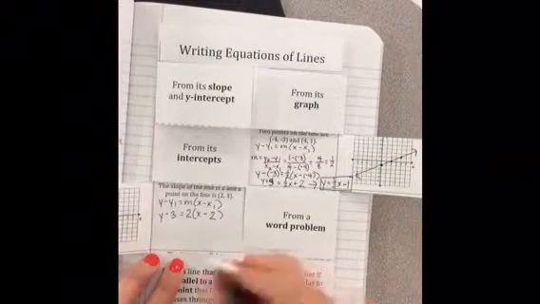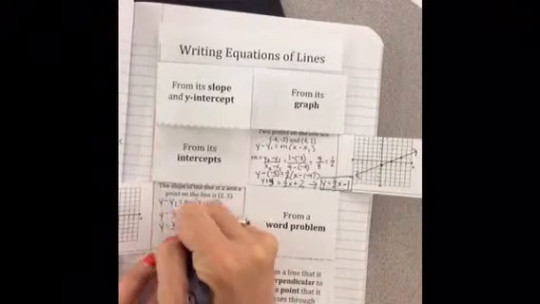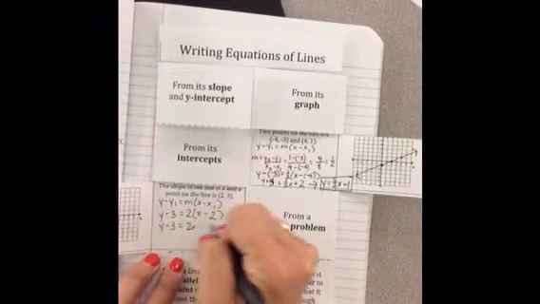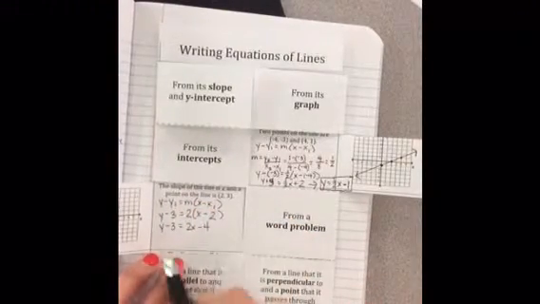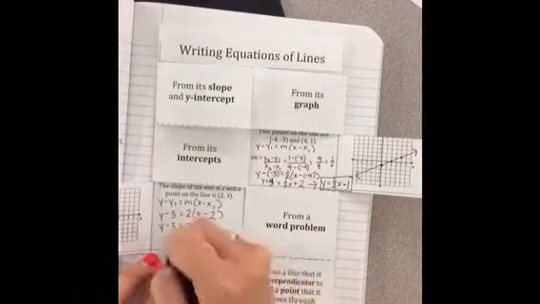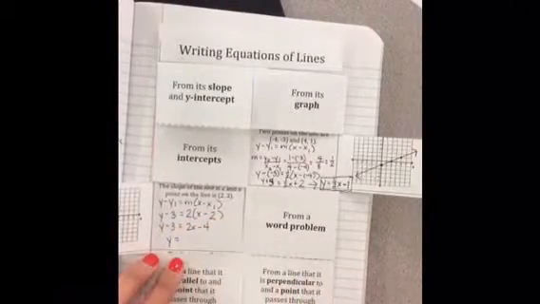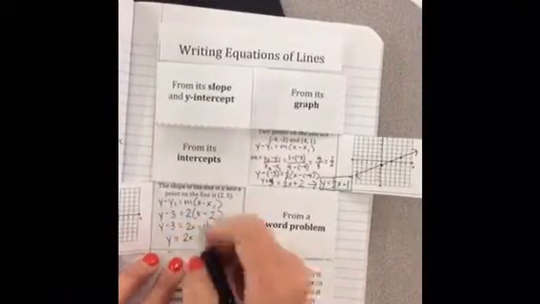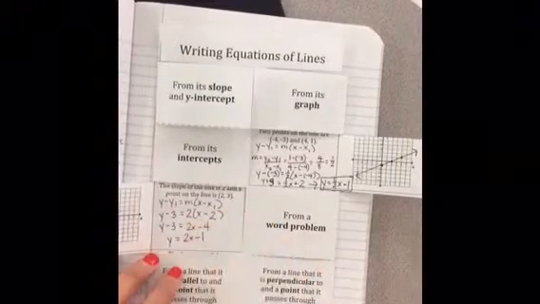Okay, so now all I need to do is simplify. This is going to say y minus 3 equals 2x minus 4. And then I need to add 3 to both sides to get y by itself. So when I add 3 to both sides, I'm going to get y equals 2x minus 1.